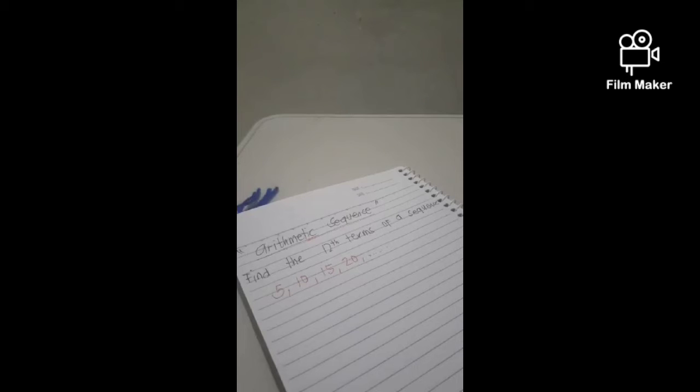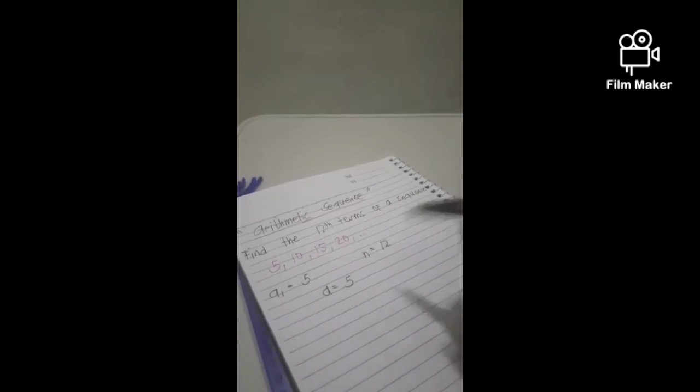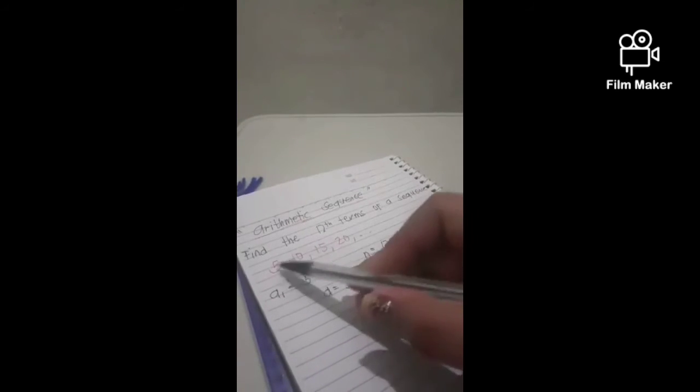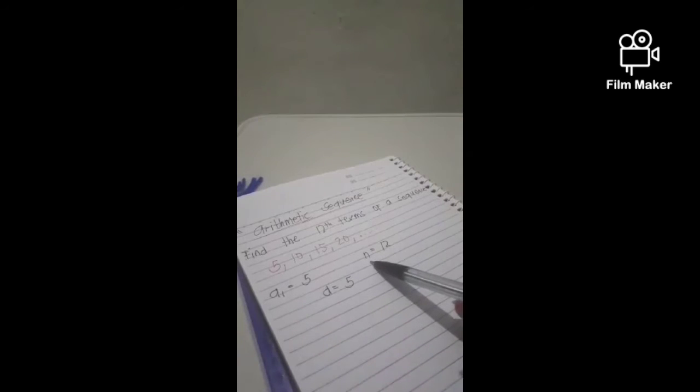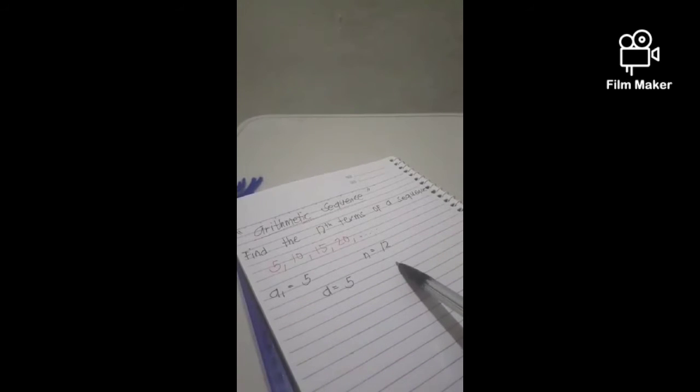The given is to find the 12th term of the sequence 5, 10, 15, 20. So, ang ating a sub 1 ay 5. Ang ating nth term ay 12th term, so 12 yung nakalagay diyan.